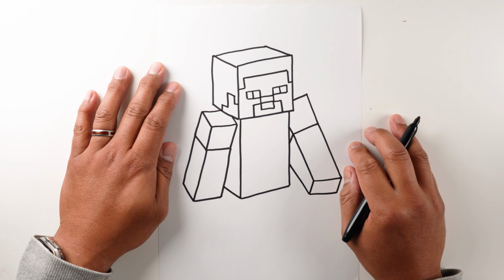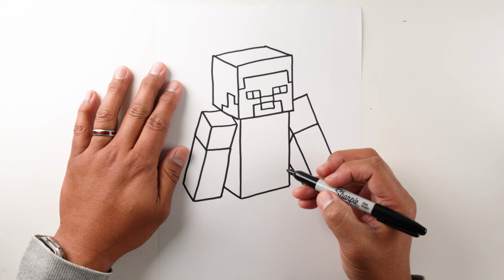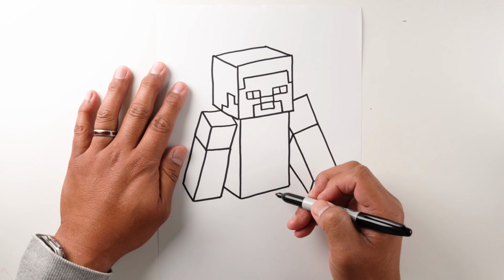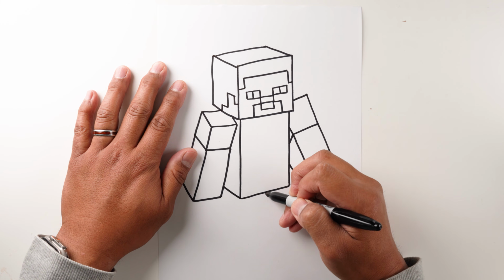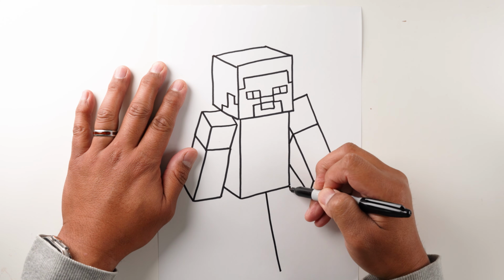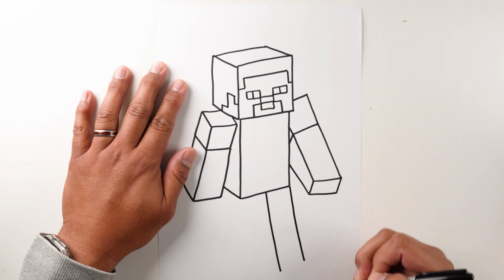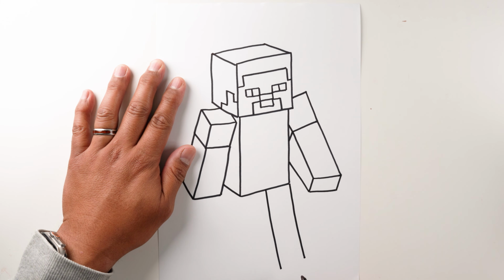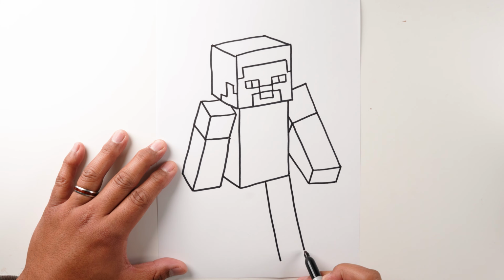So now I'm going to work on his legs. So to make him look like he's walking, I'm going to draw these straight lines that kind of come at an angle. They're going to run parallel with each other. And now I'm going to connect these 2 lines with a straight line.